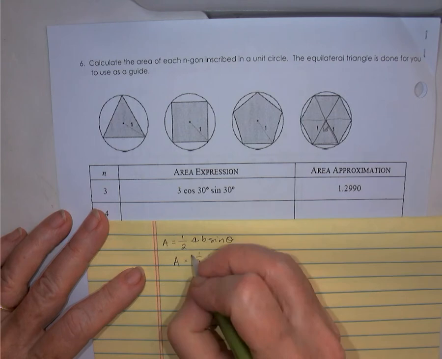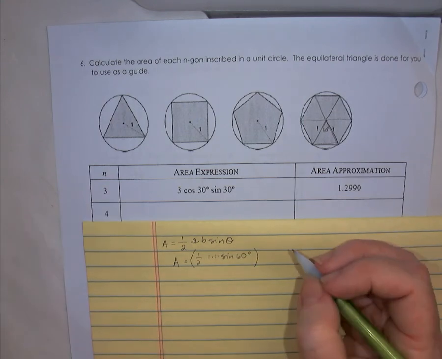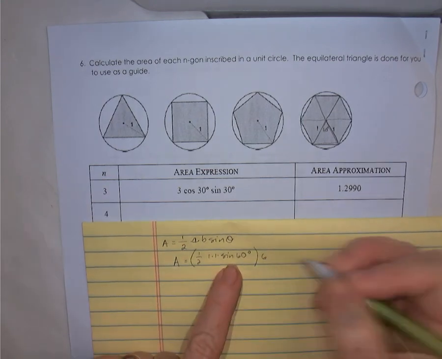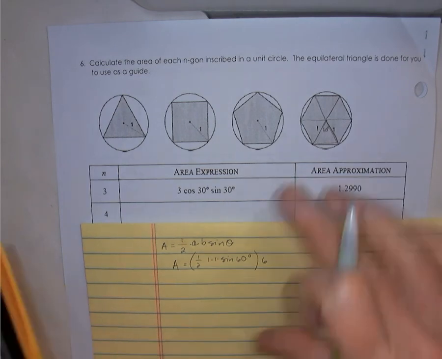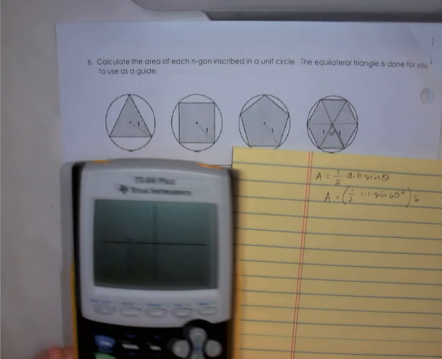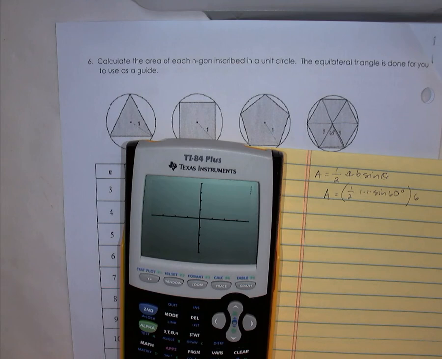So that's one triangle. In order to find the area of the whole hexagon, I'm going to have to multiply it by 6. Let me put this in degree mode.